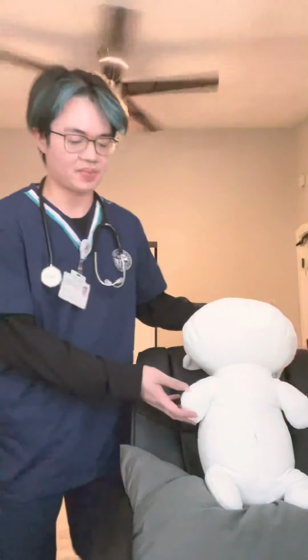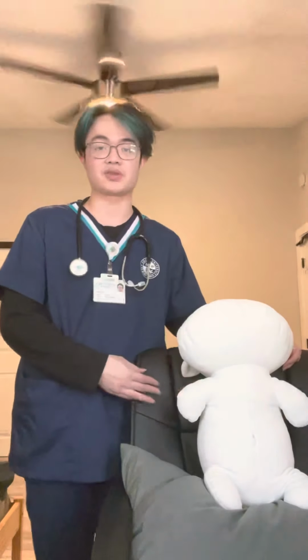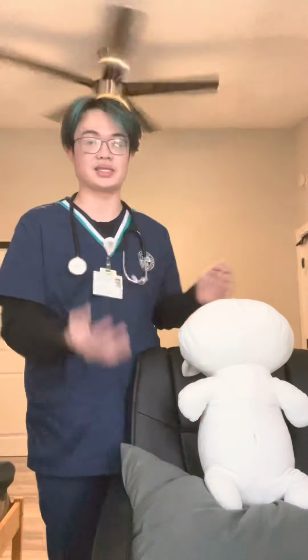I also tested my patient's vital signs. My patient's vital signs are the following. Temperature is 98.6. Pulse is 70 beats per minute. Respirations are 16 breaths per minute, regular, unlabored and even. I also tested my patient's blood pressure using a blood pressure cuff, which is 120 over 80 millimeters of mercury on the left arm in the sitting position.